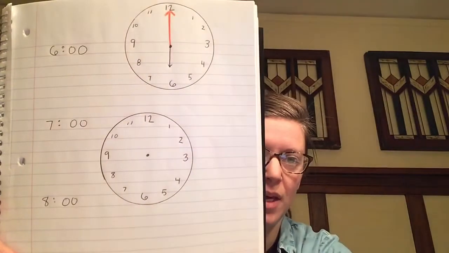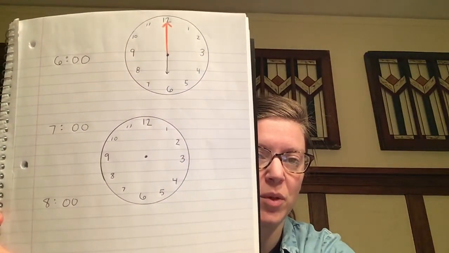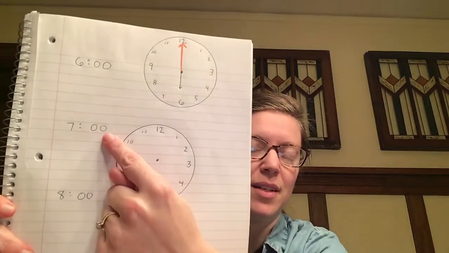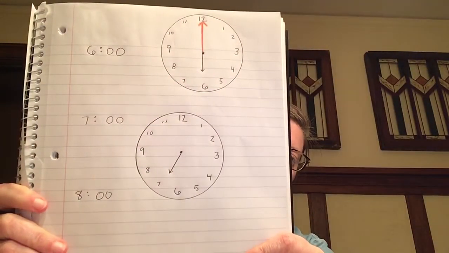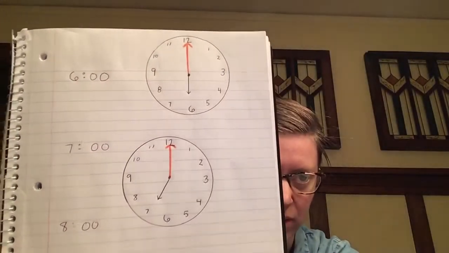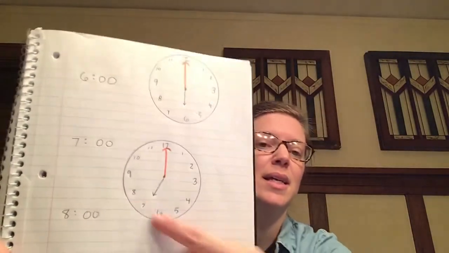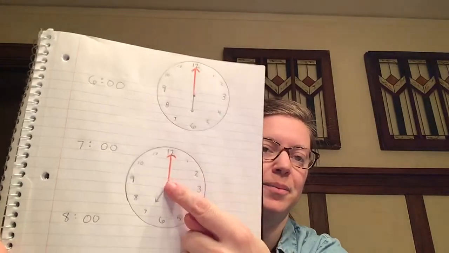Okay. I'm going to draw my dot in the middle of the circle again. And now this time, remember we're saying that it is 7 o'clock. Okay. So my short hour hand is going to point towards the 7. And I'm going to get out my minute hand crayon. The minute hand is still pointing up at the 12, because it is 7 o'clock, all right?